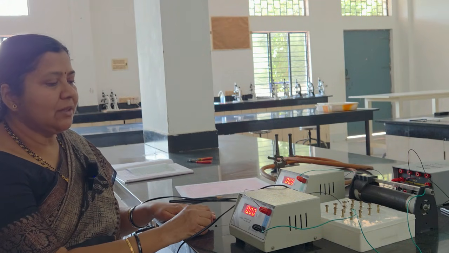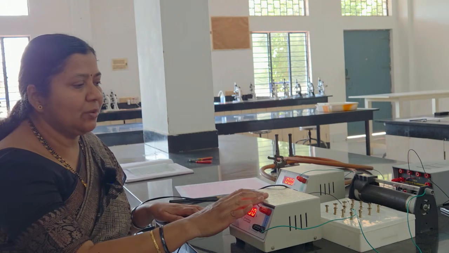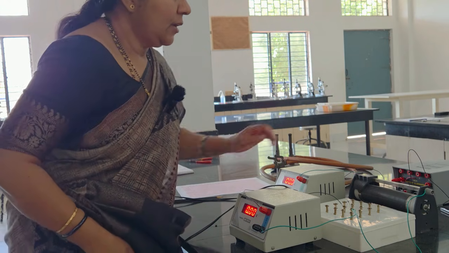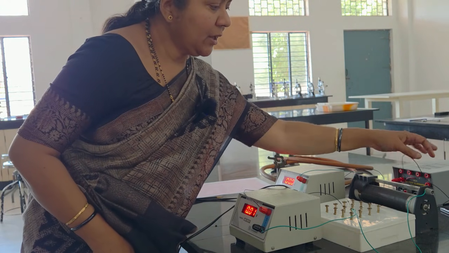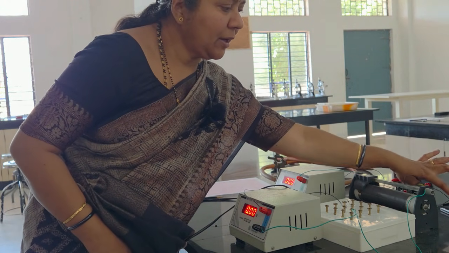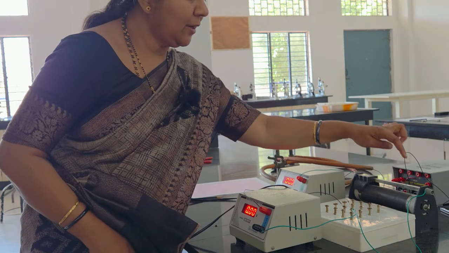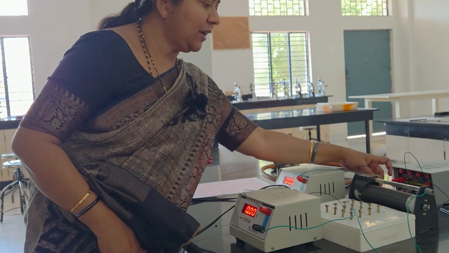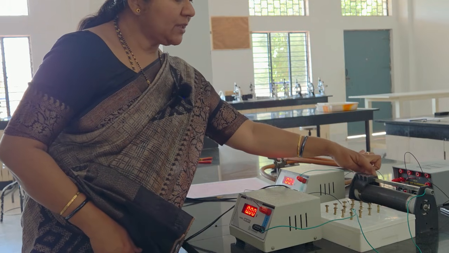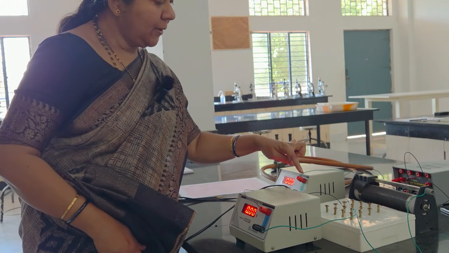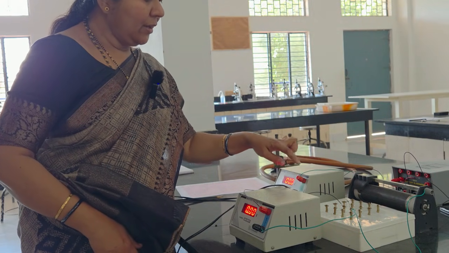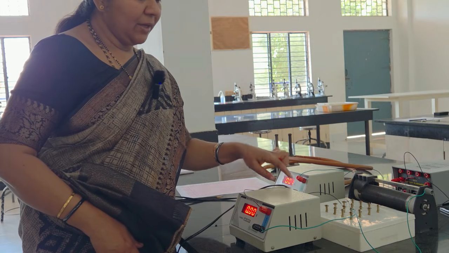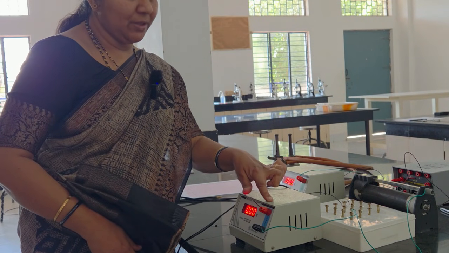Okay, now we'll start. The circuit connection is as shown here. The negative end of the battery should be connected to the plug key, then to the lower end of the rheostat. The first lower end of the rheostat should go to the positive end of the battery. Then from the same lower end it should come to the positive end of the ammeter, and the negative end of the ammeter I have connected to the voltmeter positive.